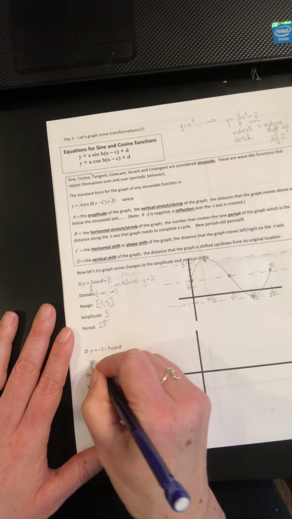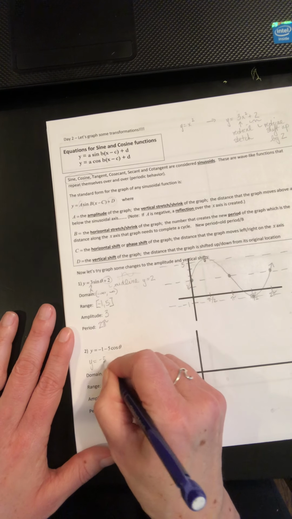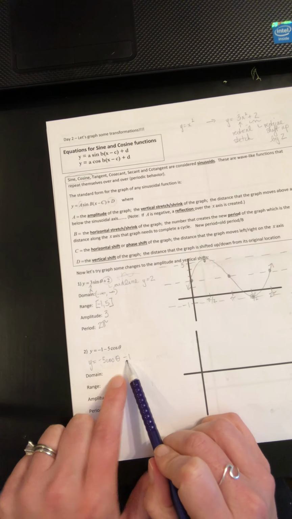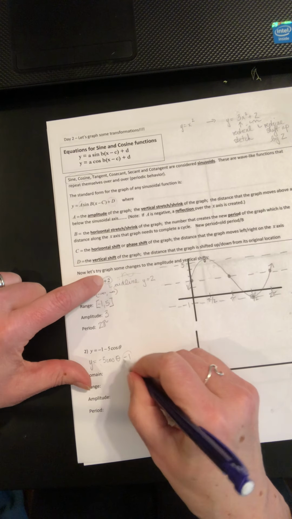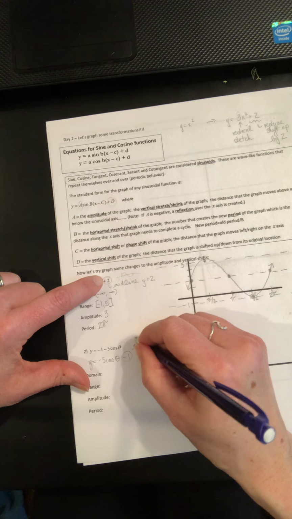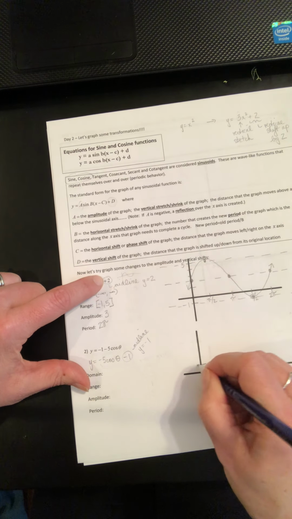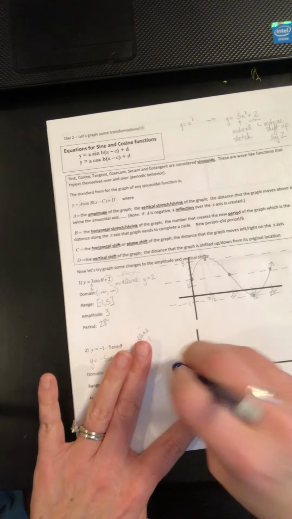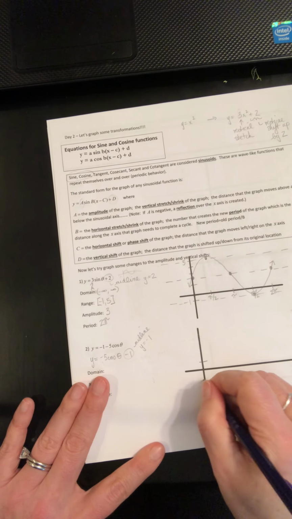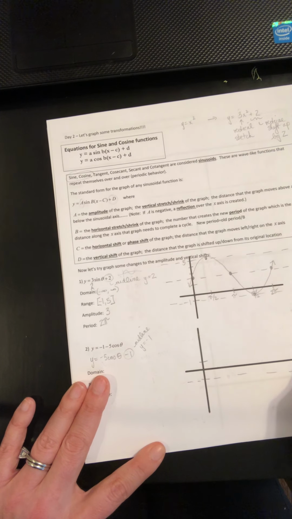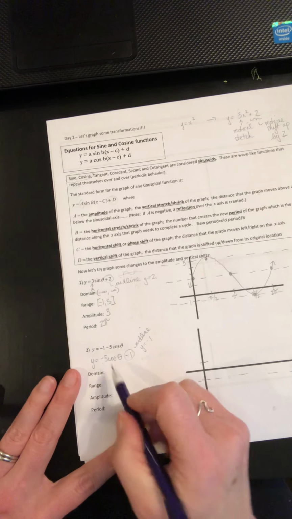So you might want to think of this in this order if it helps you. If you remember, that's our midline. So that's the first thing you should always graph. That's your midline, so we're going to start there. Oh, -1, just kidding. That's the middle of my graph, my curve. That's like my new 0.